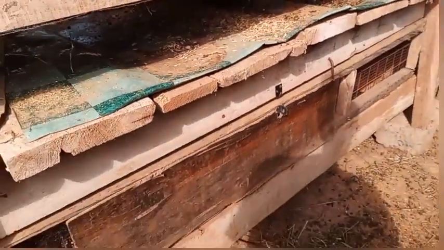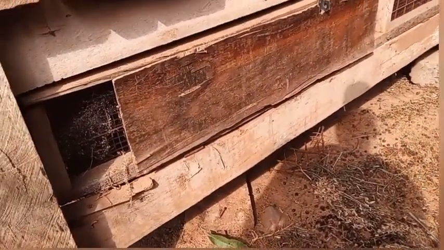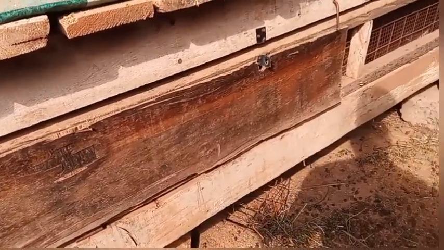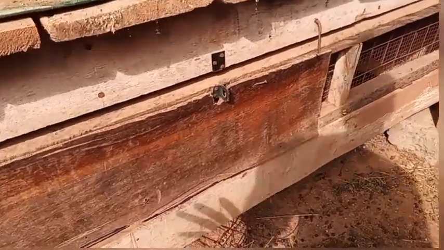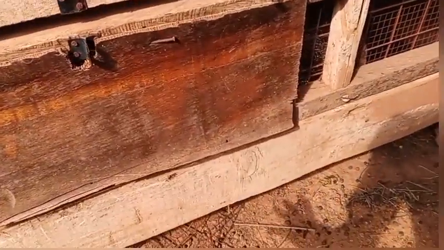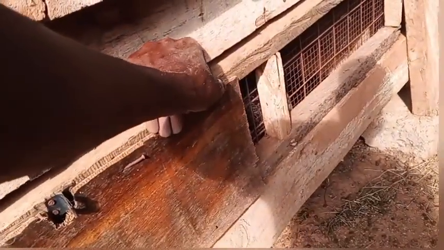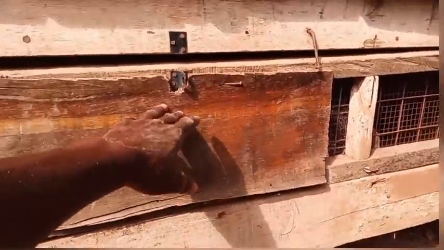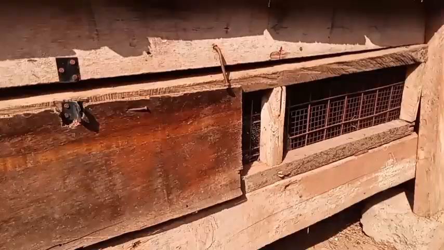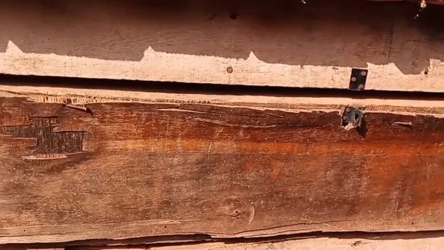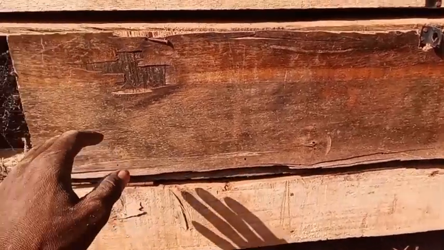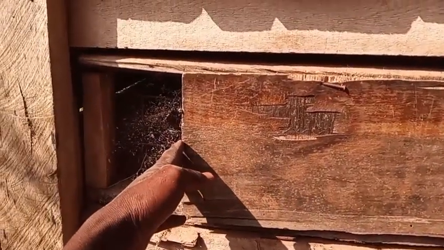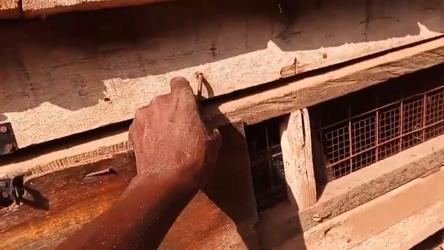And as you can see, this one too, sometimes, especially the mothers with the newborn bunnies, we keep them in this kind of cages. So this is the door, right?